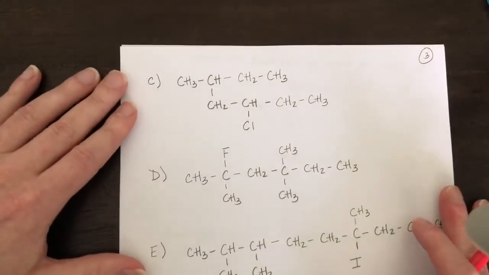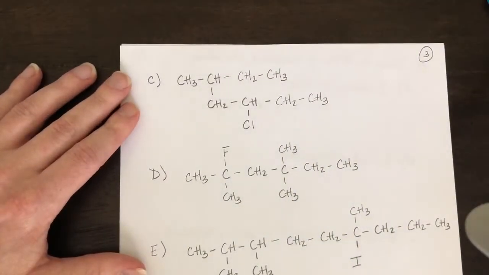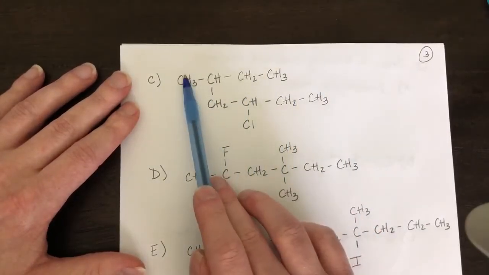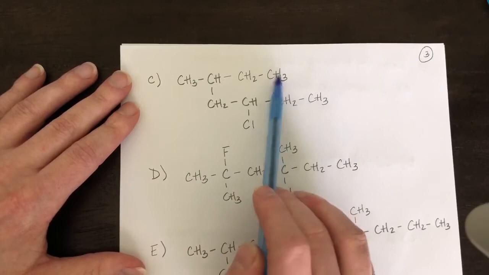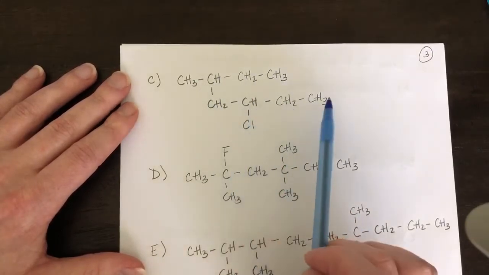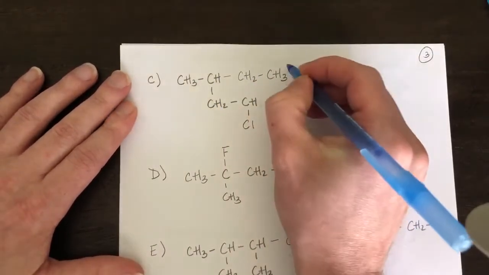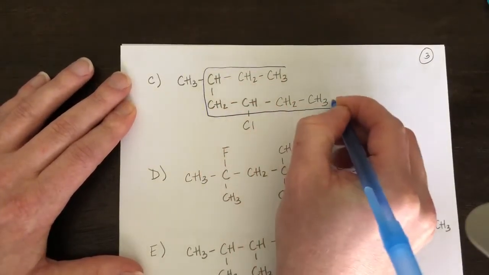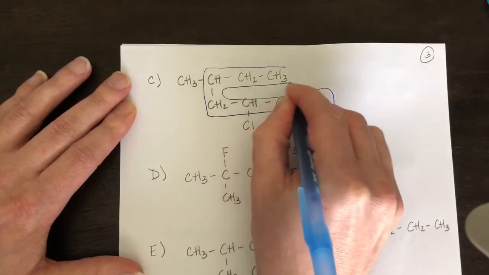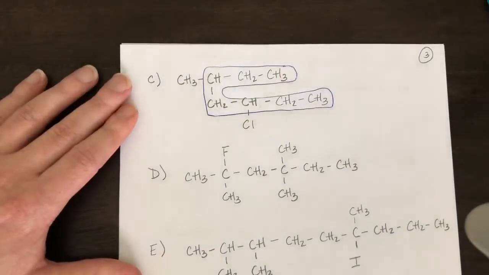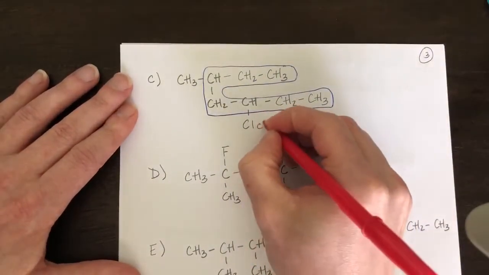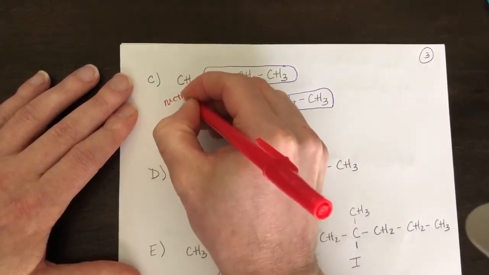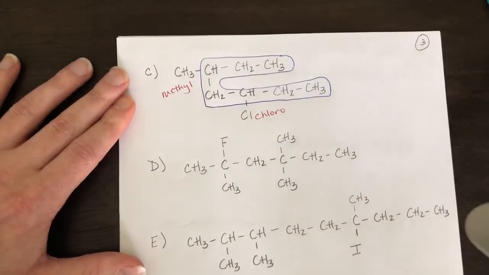Okay, part C. So we're going to identify the longest chain of carbons. Okay, so 1, 2, 3, 4, not going that way. So we're going to go 1, 2, 3, 4, 5, 6, 7. Okay, so this is going to be our longest chain of carbons. Now we got a chloro group coming off right here, and you got a methyl group coming off over here.